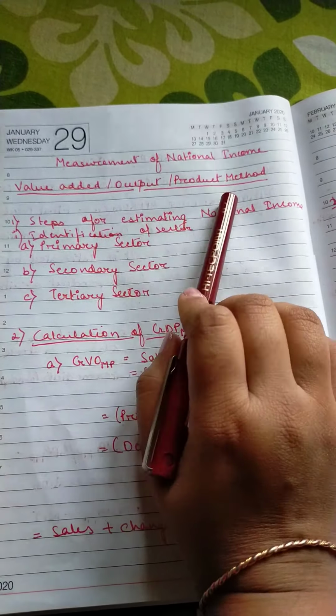First we convert to NDPMP, that is GDPMP minus depreciation, to get net from gross. Then NDPFC is NDPMP minus NIT to get factor cost. In this way we get domestic income. National income is NNPFC equal to NDPFC plus NFI.